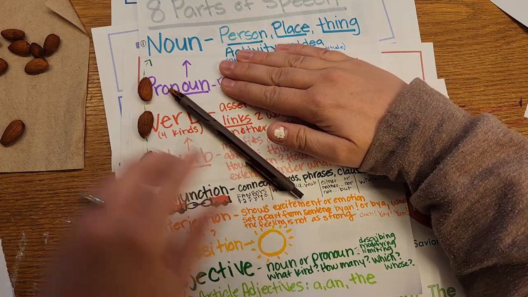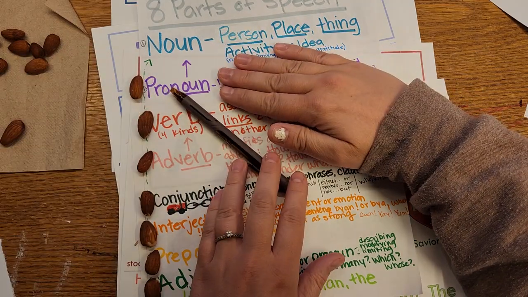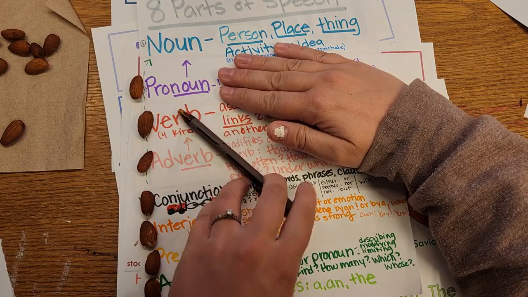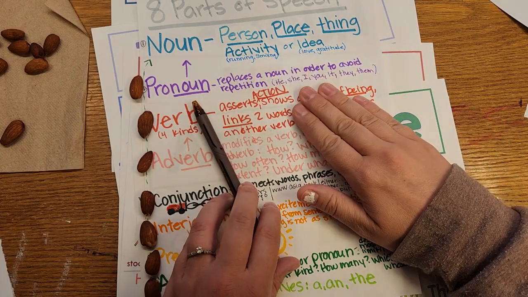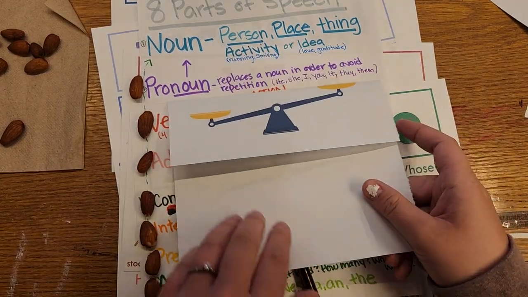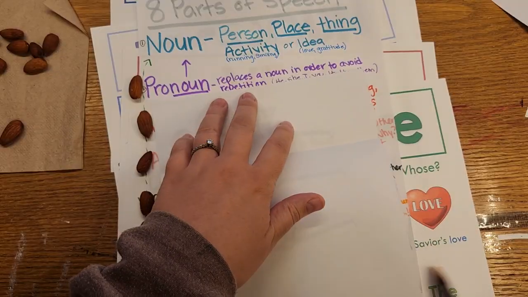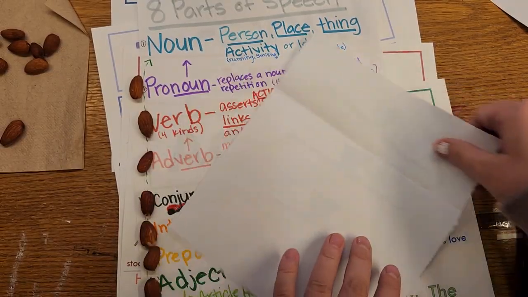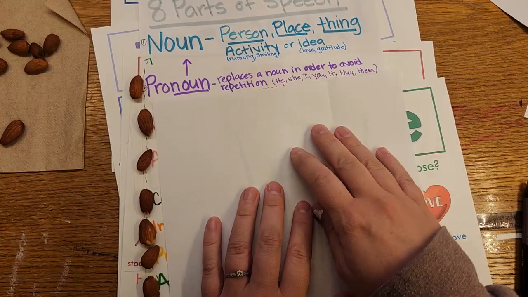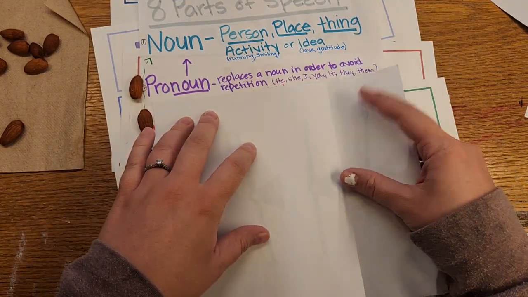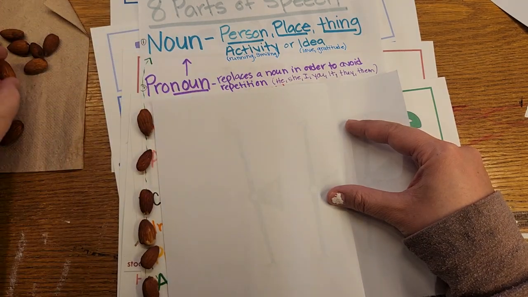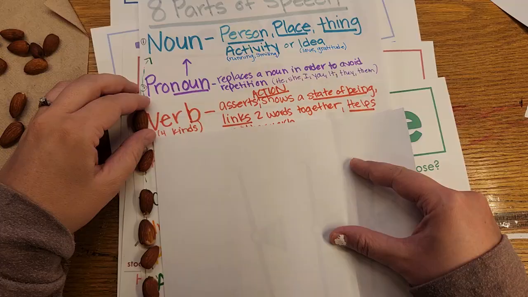Okay, what's a pronoun? I'll give you a hint. A pronoun. Did you get that? A pronoun replaces a noun in order to avoid repetition. We're going to talk about this later. But he, she, her, I, you, it, they, them. Lots of pronouns. Okay, so if you got that one, eat it.